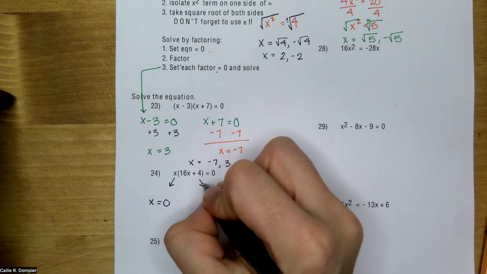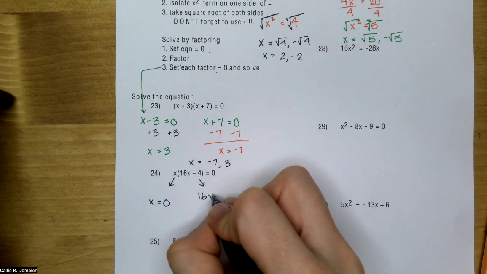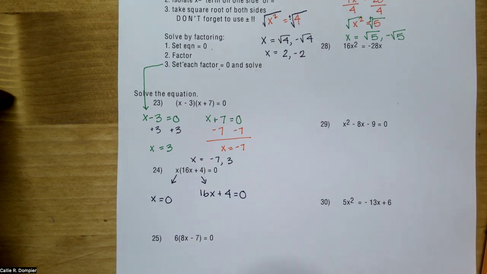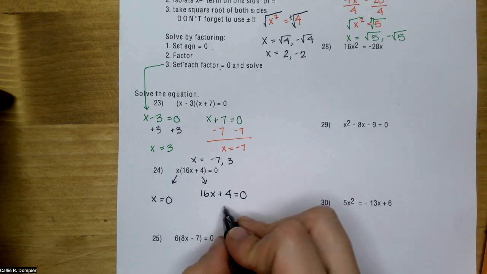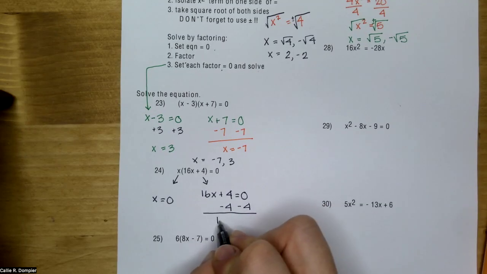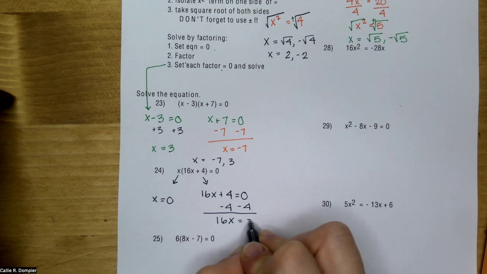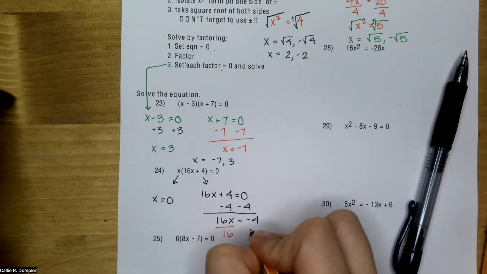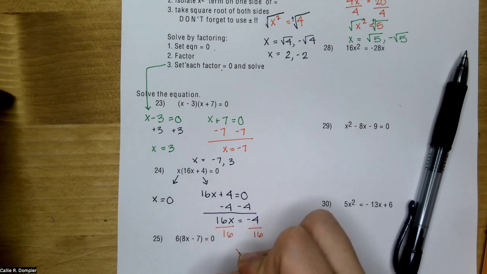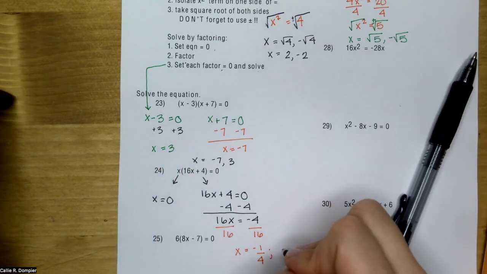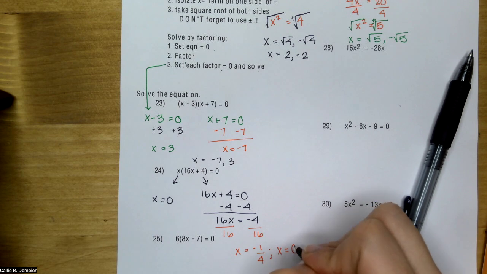And then your other factor is 16x plus 4 equals 0. Now we're going to solve for x. Subtract 4, and we get 16x equals negative 4. Divide by 16, and we get x equals negative 1/4. And from over here, x equals 0.